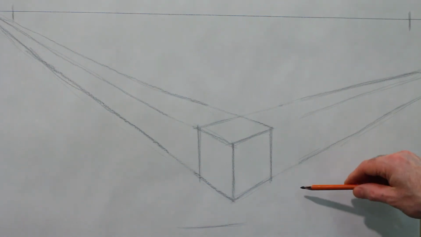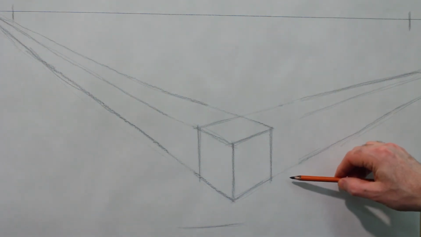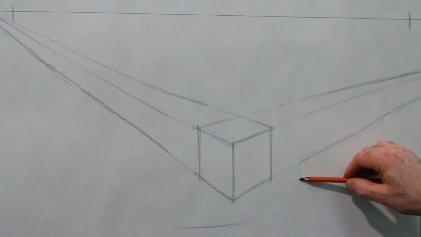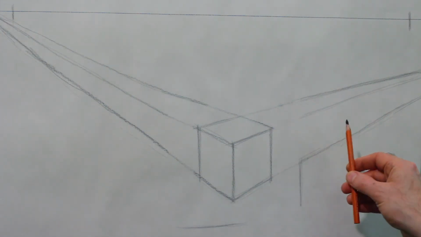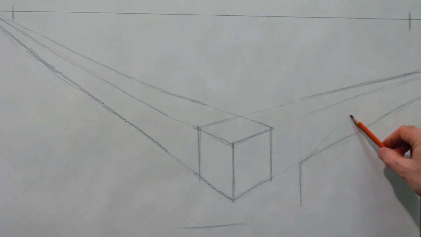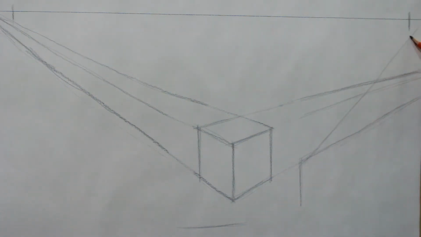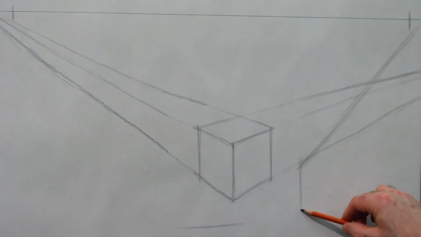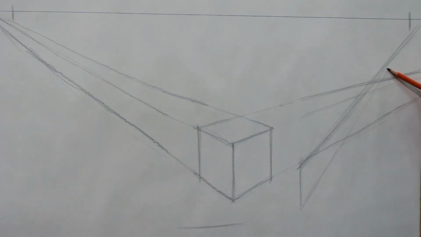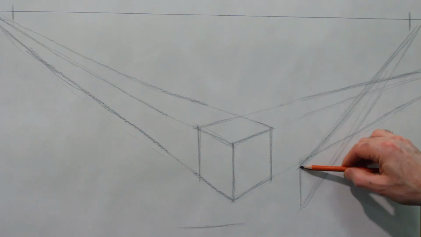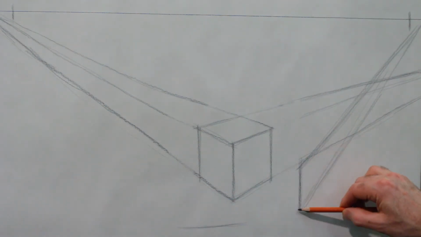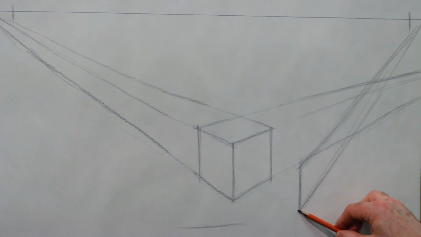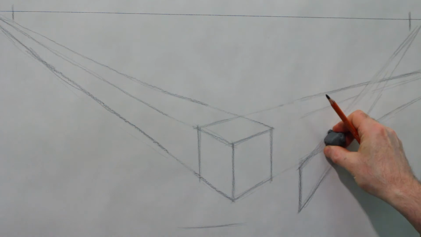So let me do another one that has different points. This one will have a point that's a little bit closer. Yeah, I'm making kind of a mess here, but that's okay.